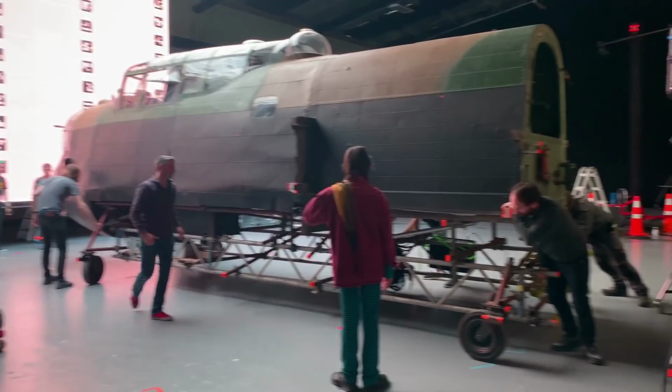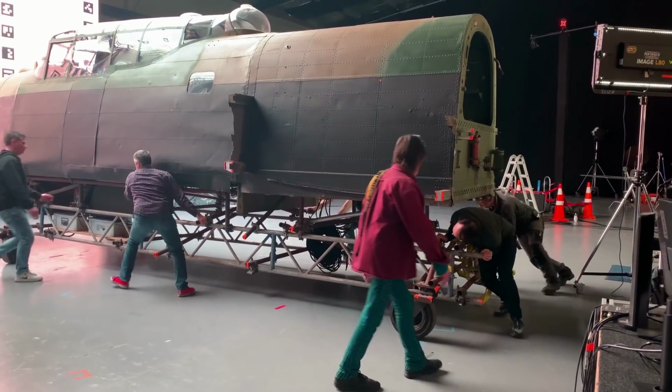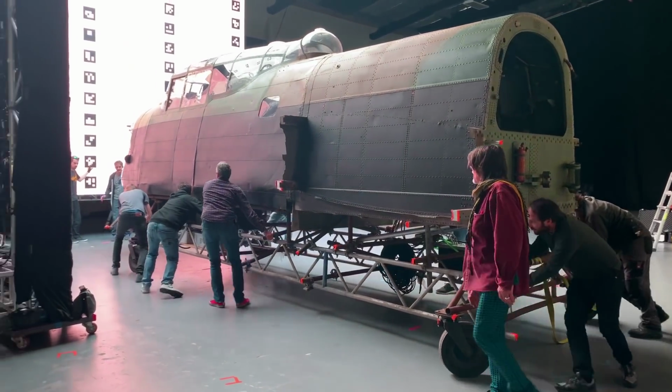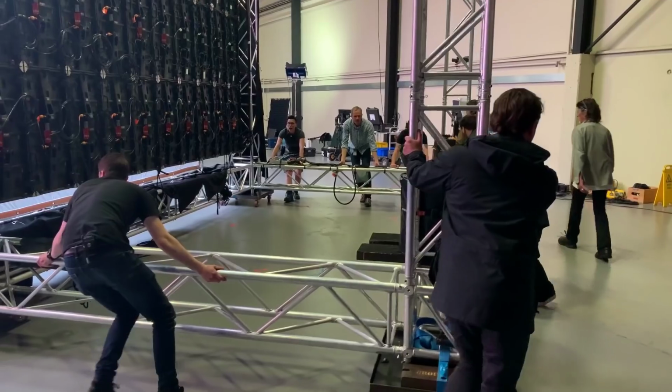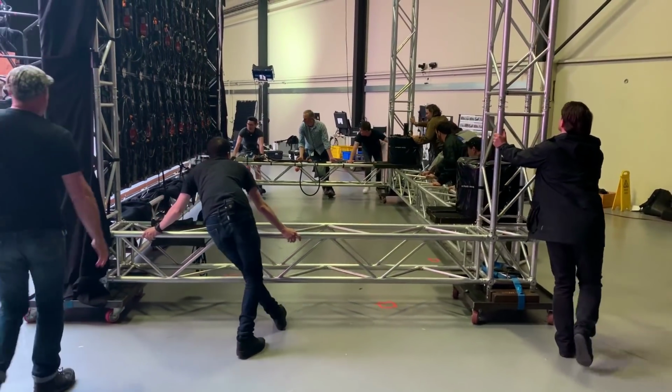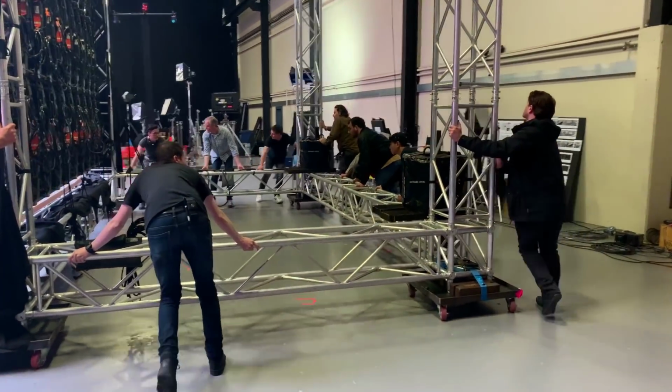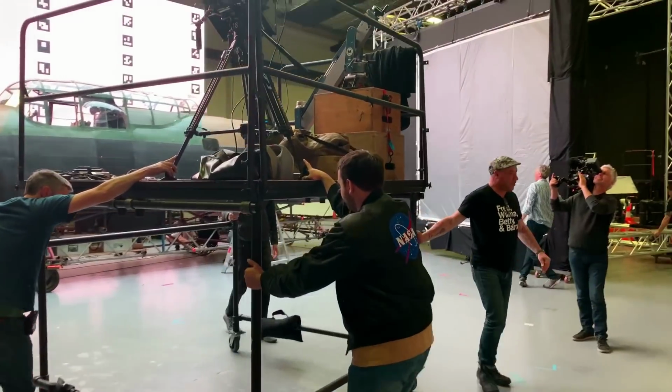So, as I said before, every time that we had to turn around, it also meant that we were physically turning around. And so all hands on deck, everybody starts pushing, and we could get the plane into the new position to shoot through the opposite window or to shoot through the front windscreen at the content that we had on our in-camera wall. And it actually worked out surprisingly well.